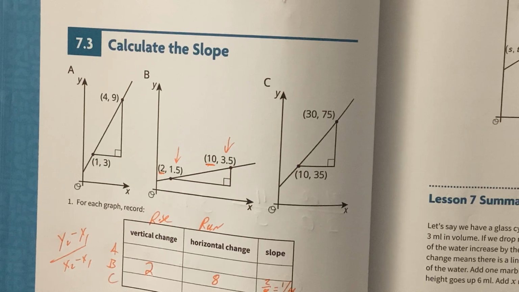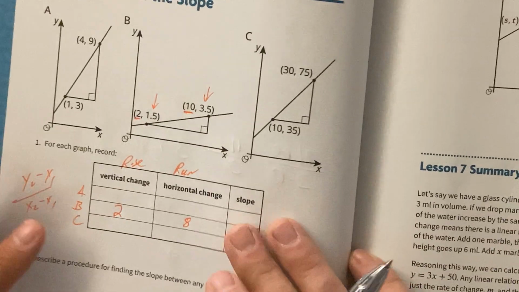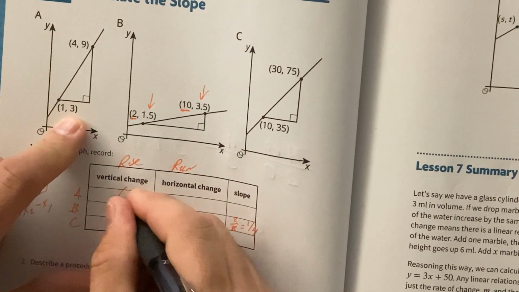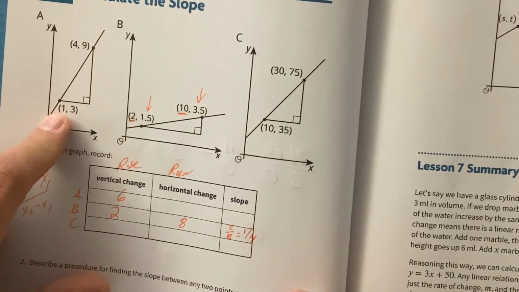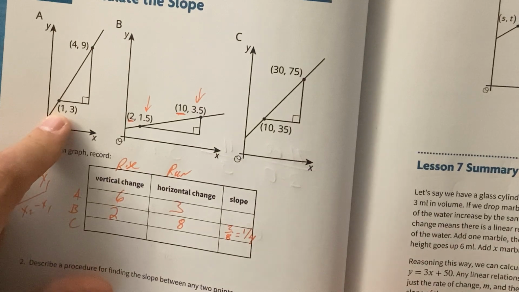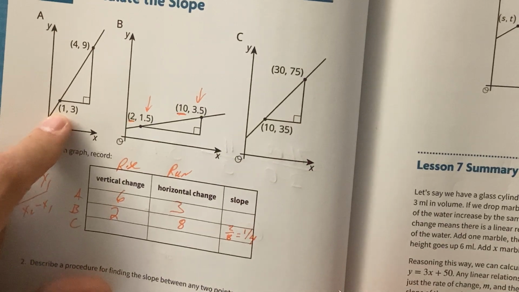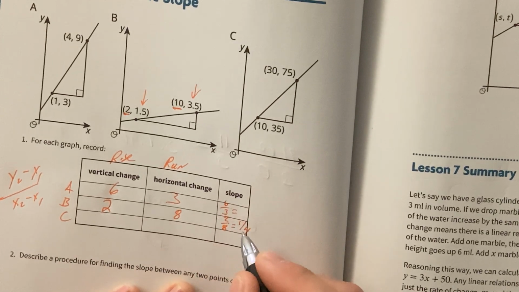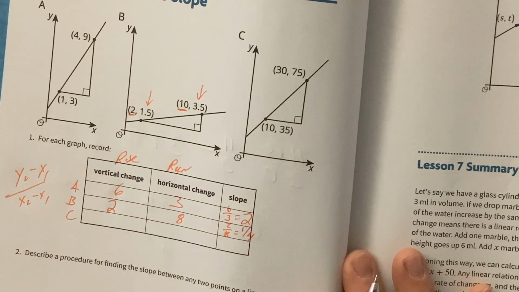All right, letter A. Othniel. Vertical change. 9 minus 3. 6. Horizontal change. 3. Slope, which reduces to 2. Yeah, 6 divided by 3 is 2.